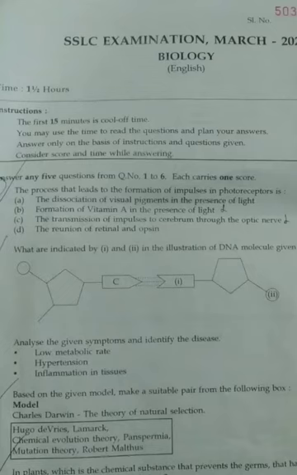You know that impulse formation occurs in photoreceptor in the presence of light due to dissociation of visual pigments. So A option is the right answer. In the presence of light, you know that both the rhodopsin as well as photopsin dissociate into retinal and opsin. Along with that process, impulses are also formed. So A option is the correct answer, the dissociation of visual pigments in the presence of light.